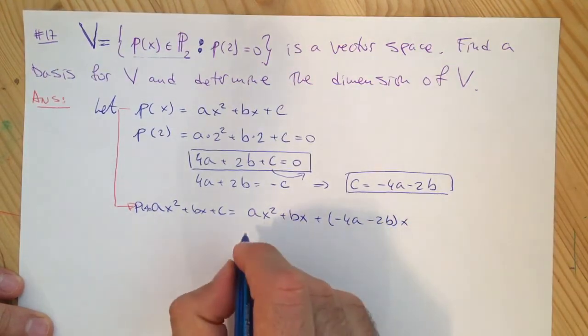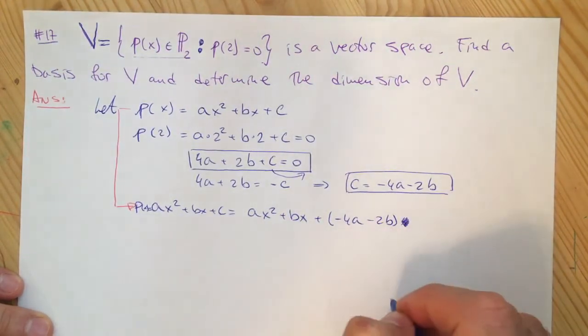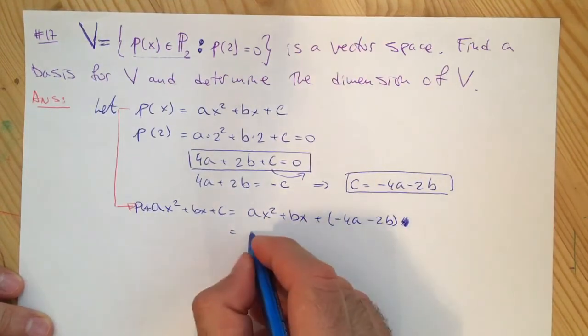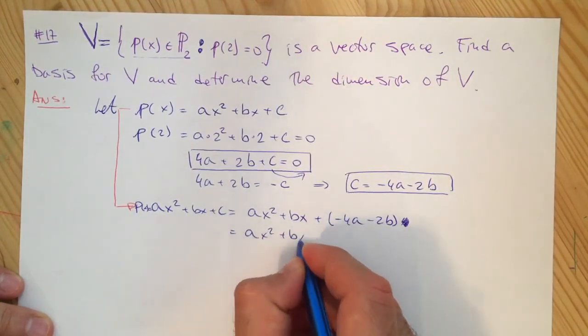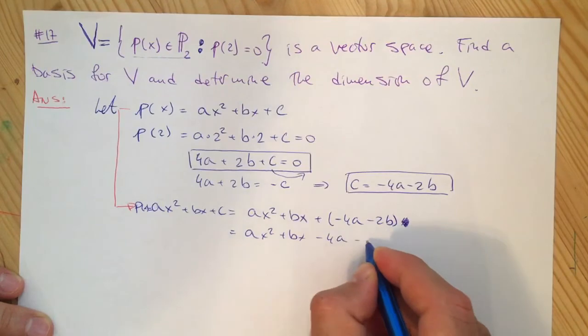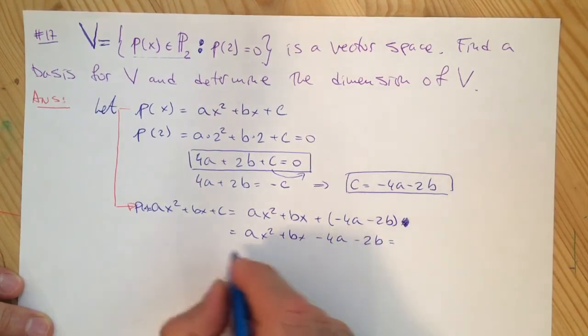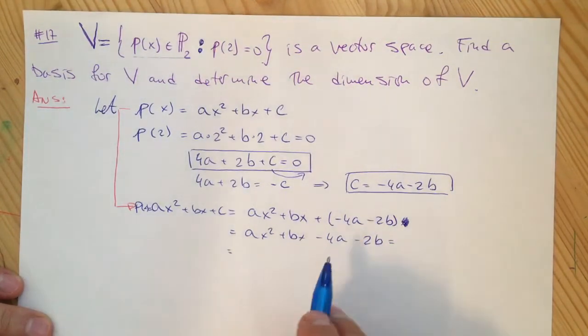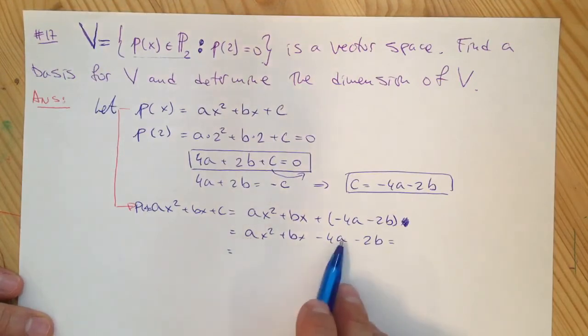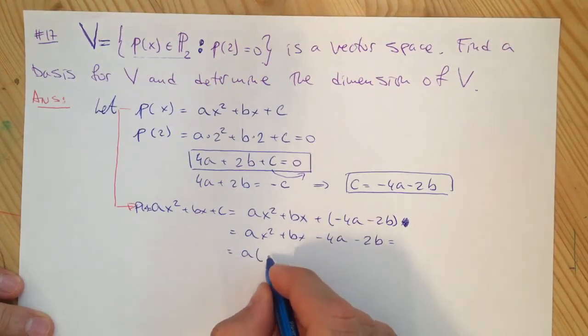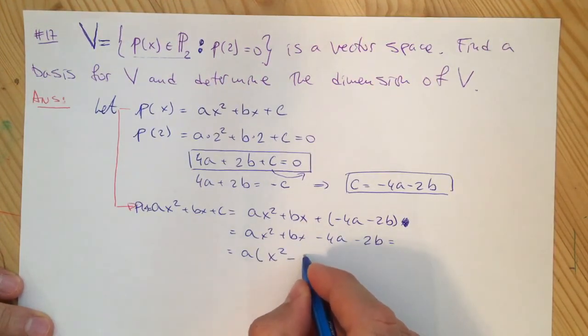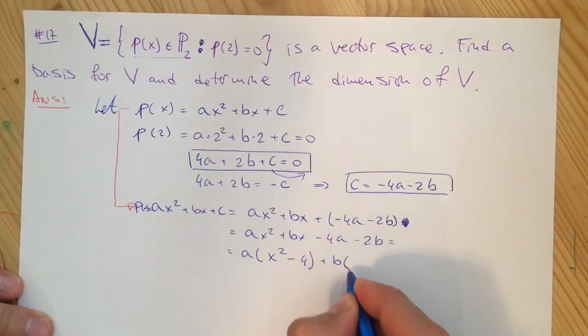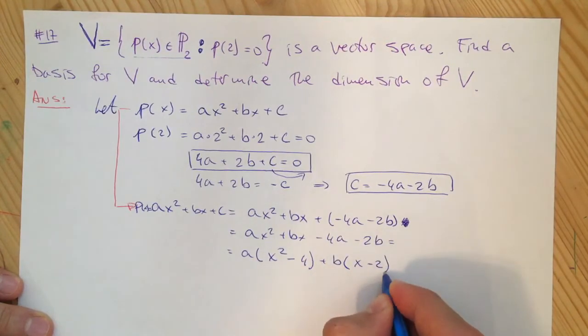Drop the parentheses: ax squared plus bx minus 4a minus 2b. And now you factor out these terms a and b. If you factor out a, you're left with x squared minus 4, and when you factor out b, you get x minus 2.